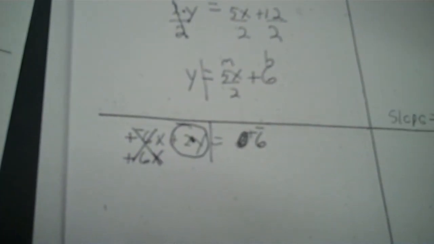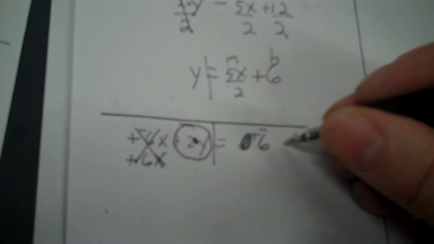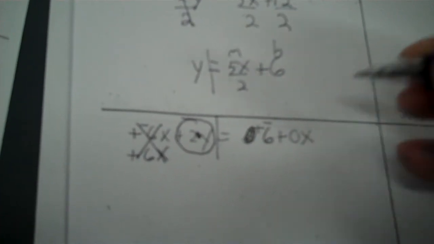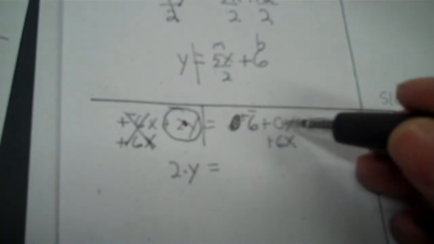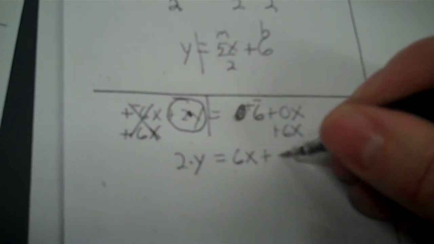But I need to do it on the other side. I can't do it here because that didn't have an X, okay? So I put a plus 0x, and I put a plus 6x, okay? So I've got 2 dot y, 0x plus 6x is 6x, and then plus the negative 6.